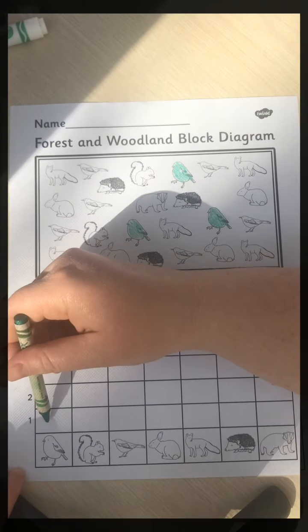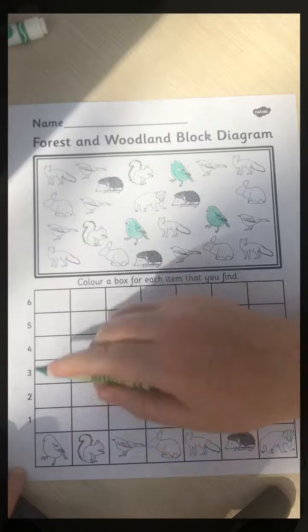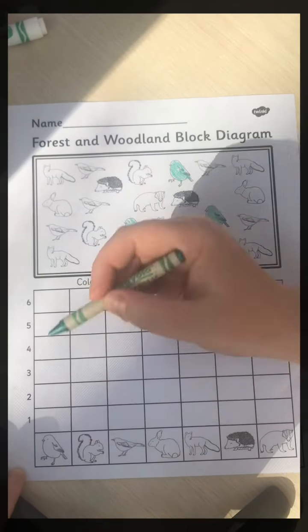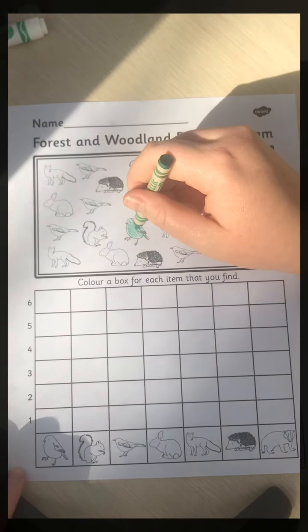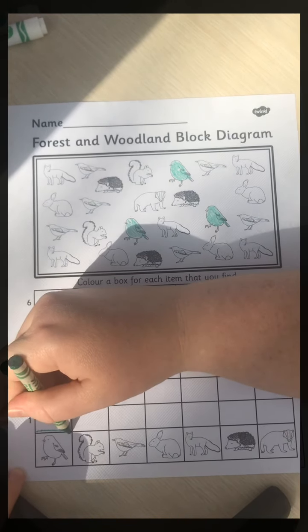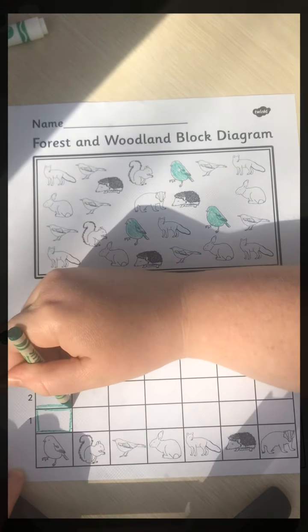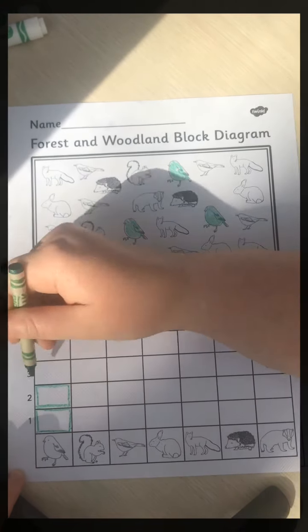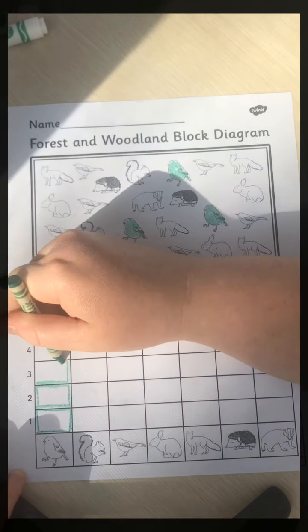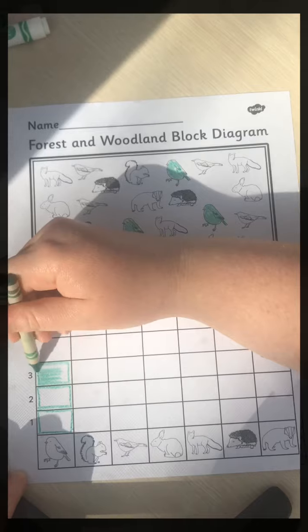So now we're going to color one box at a time down here. Remember, you're not coloring all of them. You're coloring however many boxes to however many birds you found. Sometimes it's easiest to outline your box. 1, 2, 3, and then color those rectangles in.